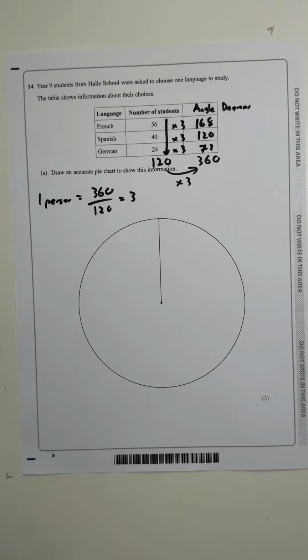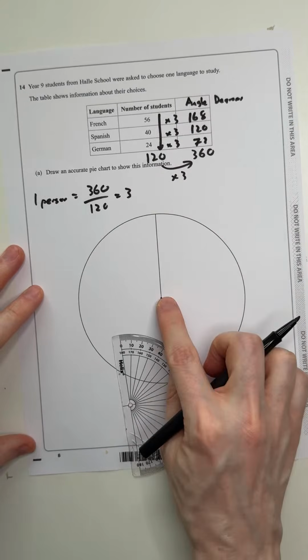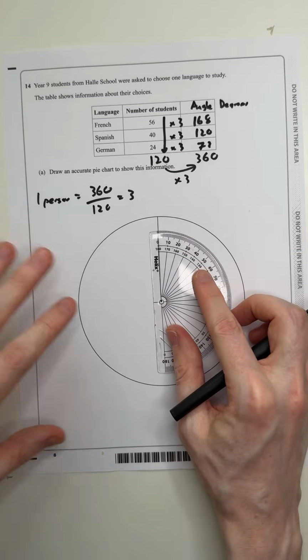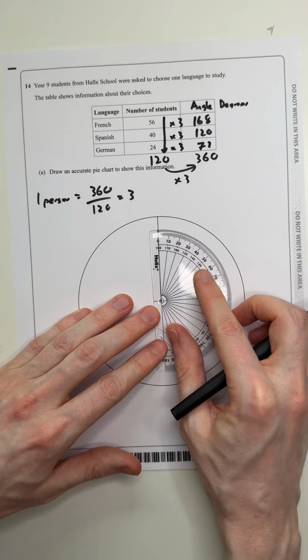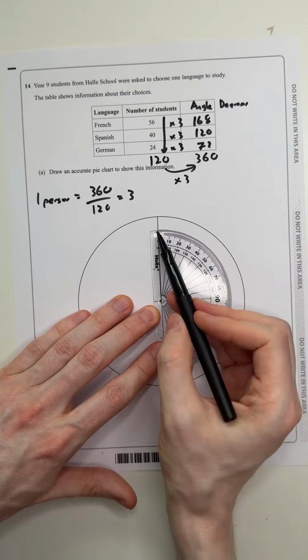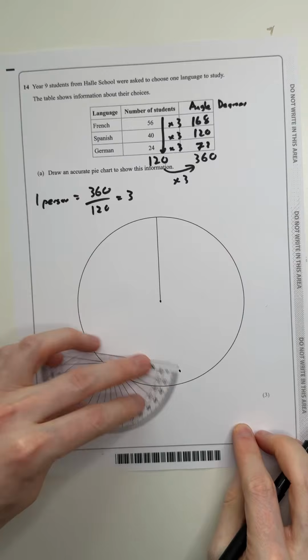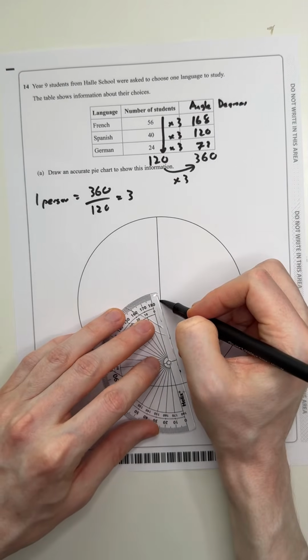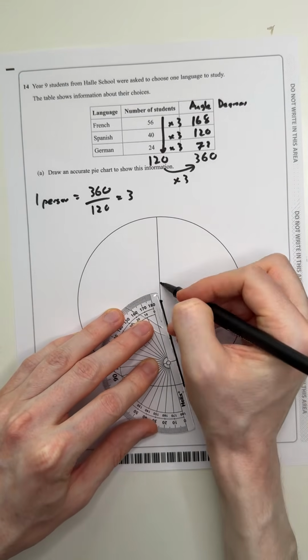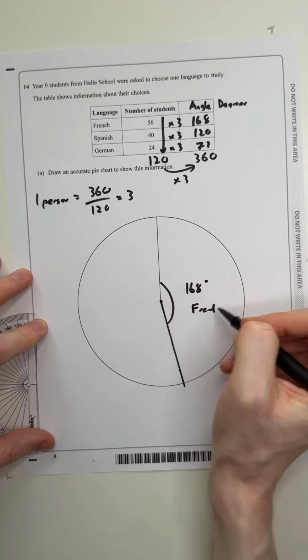So if there's a line drawn for you, you always start by lining up the center of your protractor on the center as shown. So my first angle is 168. Put the center of the protractor on the center of your circle, the center of the pie chart. Always align 0 on the line that's drawn, and you always measure on the outside. On the outside, get to 168, put a mark, and then just join up from the center to the line. That's an angle of 168, and obviously label it as French.